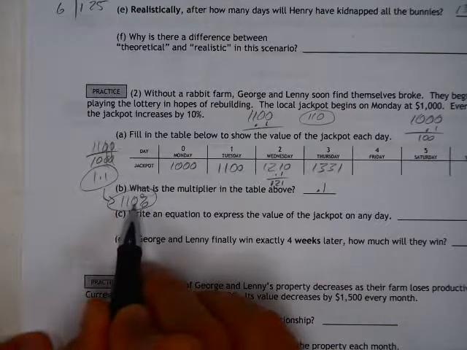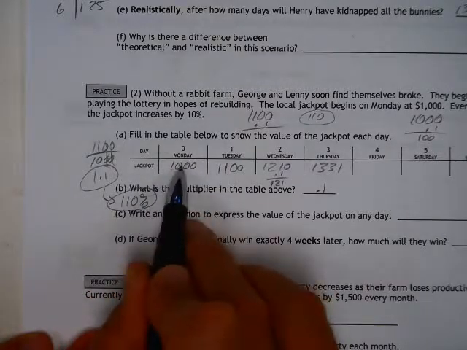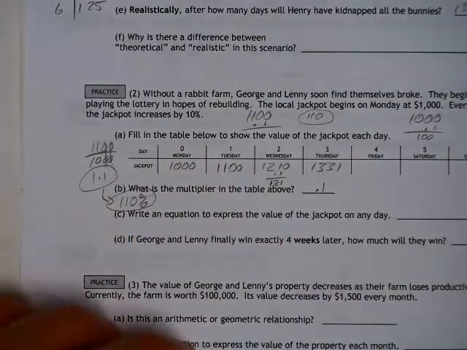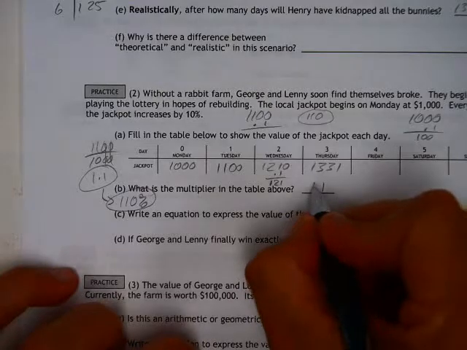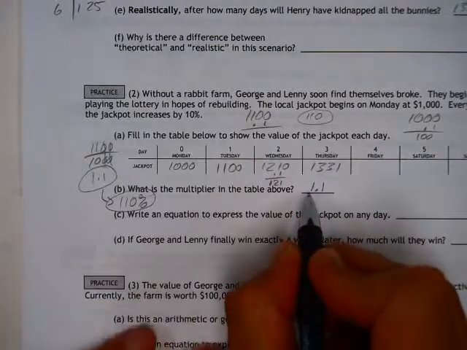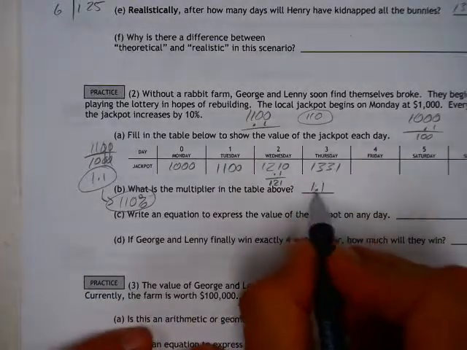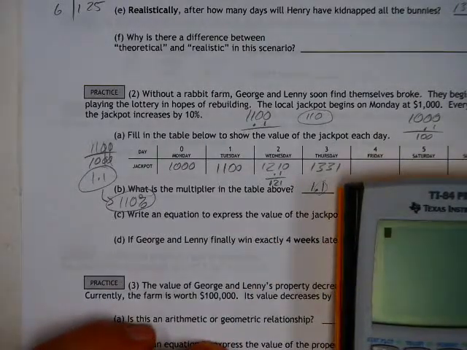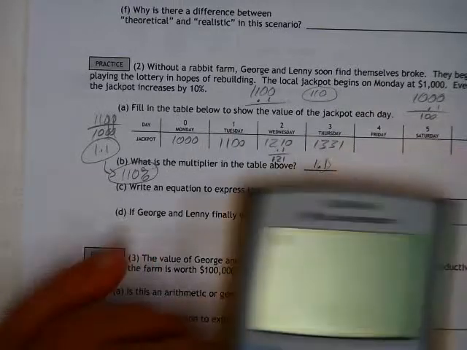But if we think about 110%, we're looking at multiplying by not only the 100% of what it started with, but the additional 10%, which is what we're increasing by. So this is 1.1: the initial 100% of what we started with plus the additional 10%. And that's something we're going to be doing throughout this chapter. Let me show you on the calculator how that works.